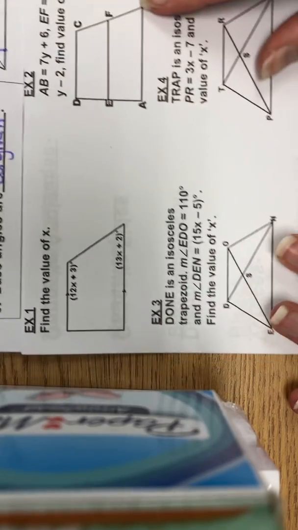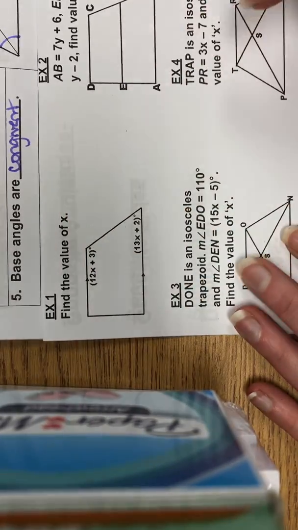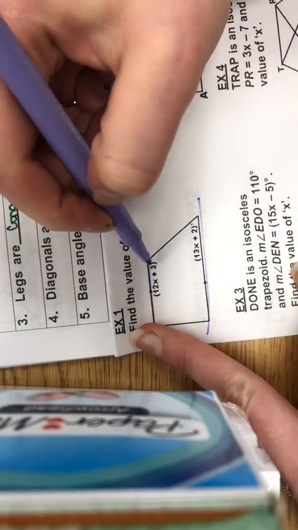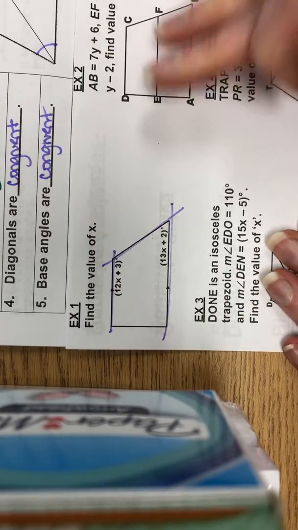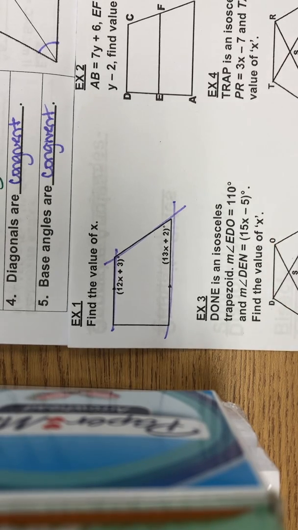Okay, let's look at some examples. It says find the value of x. Well, I see that they are parallel, cut by a transversal, and they're on the same side. So same side is consecutive interior. And we had talked about that up above in our pink marker that I had written in.